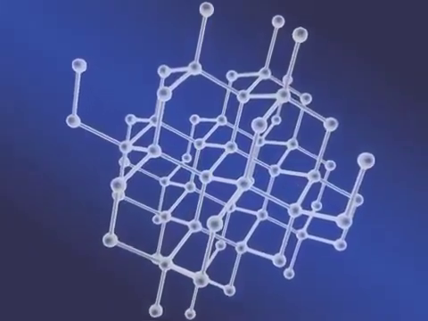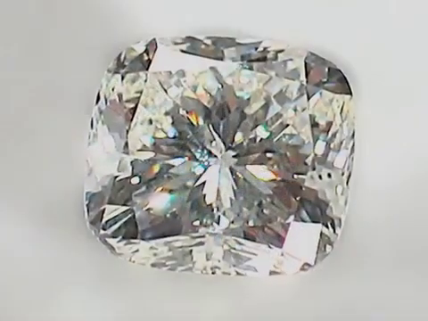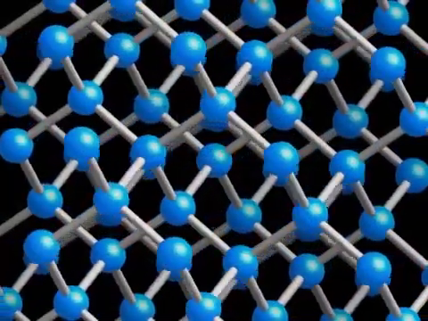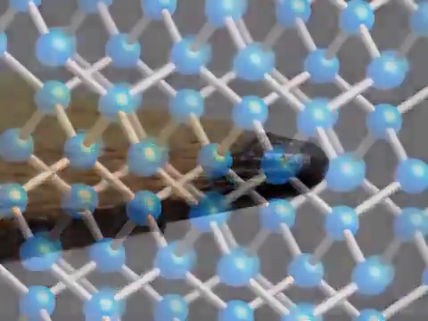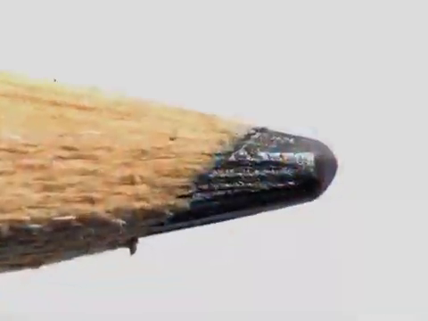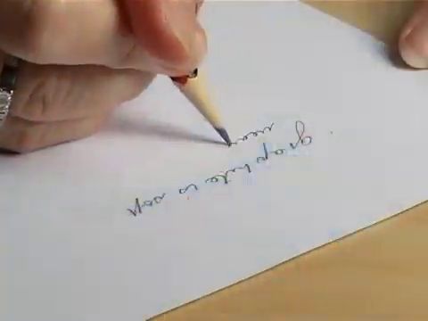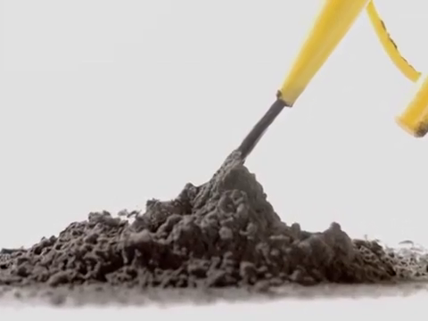Diamond, for example, has covalent network bonds. It's not only a girl's best friend, but is very hard and transparent, and because of its lack of free electrons is an insulator of electricity. Graphite isn't quite so romantic. Its two-dimensional covalent bonds mean it's soft, black, and its delocalized electrons make it a good electrical conductor.